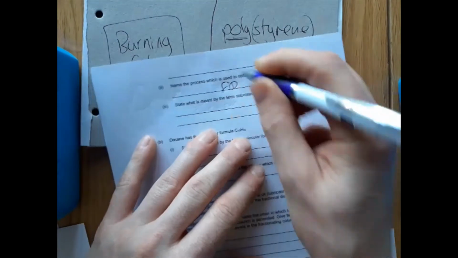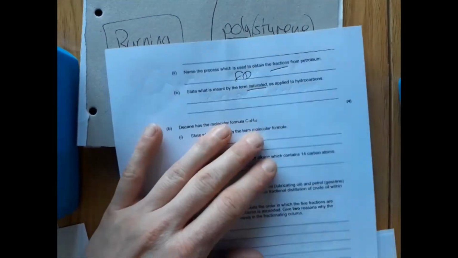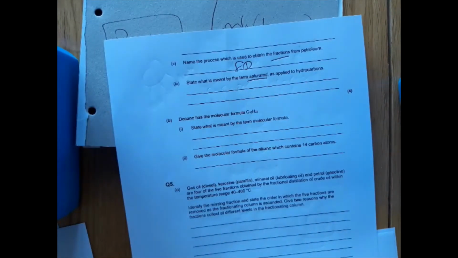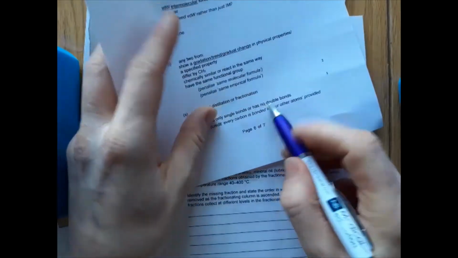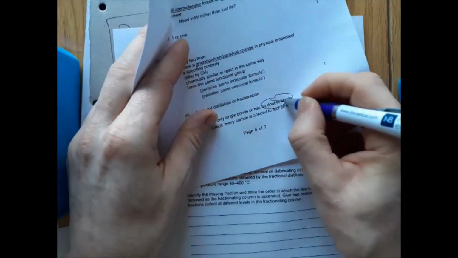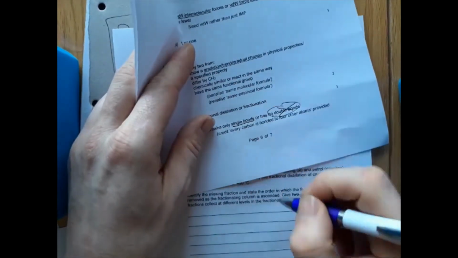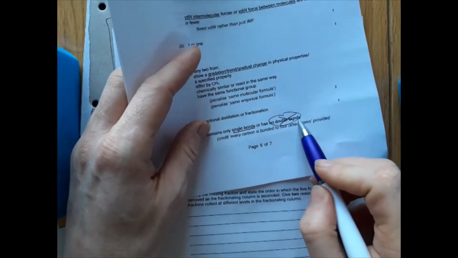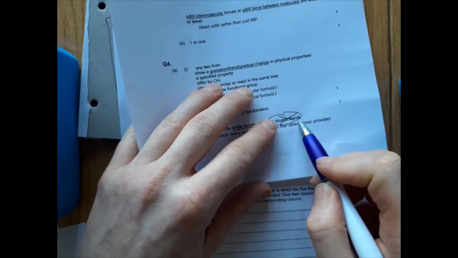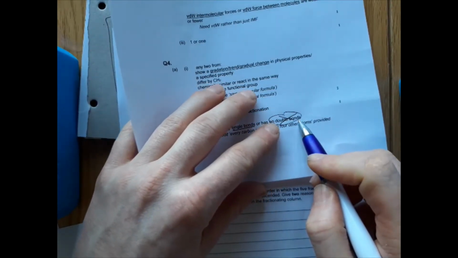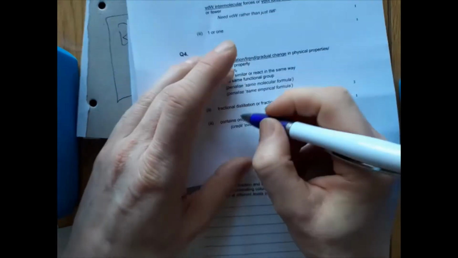Alright, what process? Fractions, that's fractional distillation. What is saturated is single bonds only. Mark scheme says this. I don't like that. Saturated, single bonds. Having no double bonds. Well, you could have triple bonds. You might not have any double bonds, but you might have triple bonds. You'd still be unsaturated. Anyway, what I'm saying is saturated single, saturated single, saturated single, saturated single.